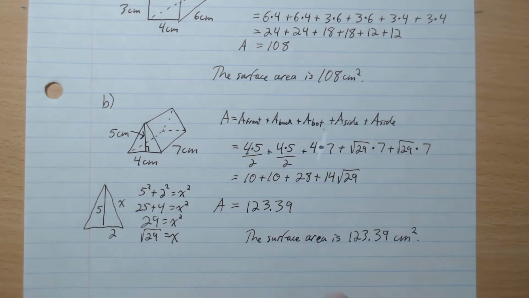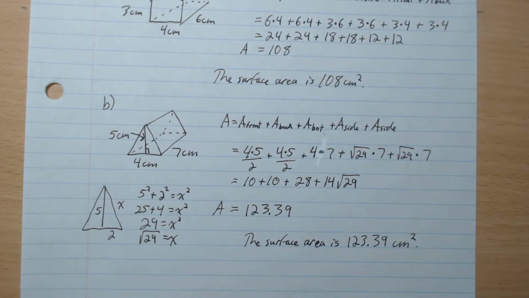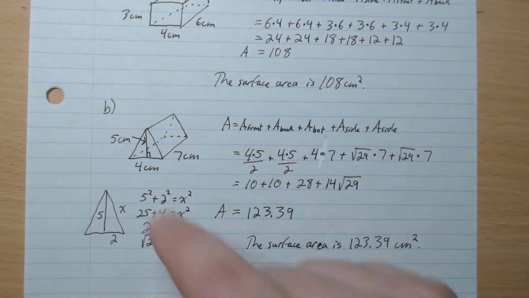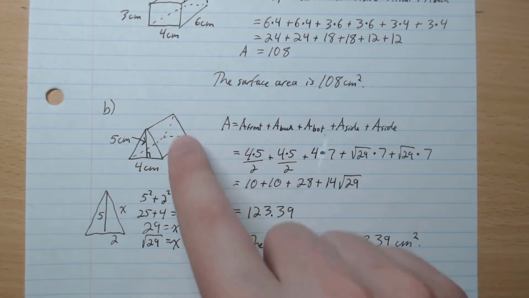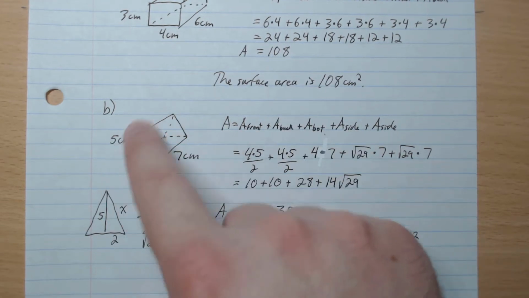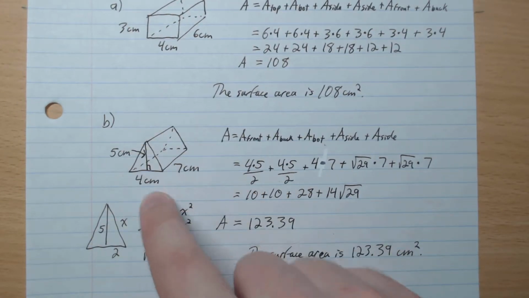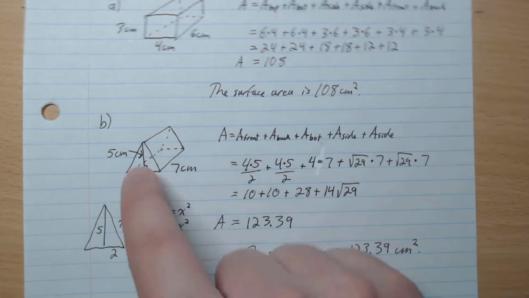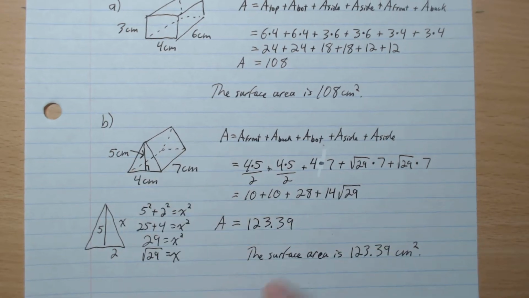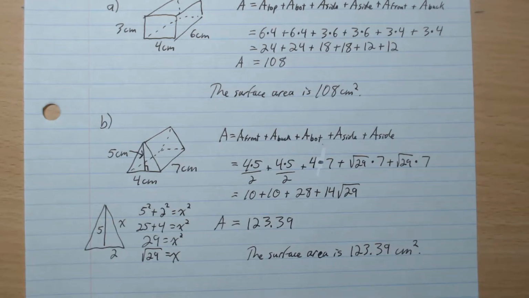B. Breaking up the areas, you can draw a net if you find it easier. I myself don't use one, but if you need one, that's fine. You can draw a net of the prism. So area front, area back, area bottom, area left side, area right side. Front, base times height over 2. Back, triangle, base times height over 2. Bottom, 4 times 7. Side, diagonal times 7. So we have to find that diagonal value. We're going to use Pythagoras' theorem here.